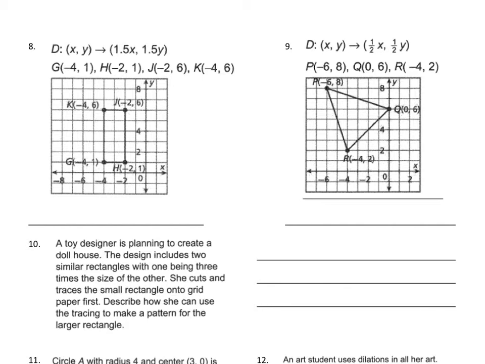Number 8 and 9 are the same. Notice what is going to happen here. We're multiplying it by a number greater than 1, therefore it will be larger than the original. Notice this is going to have a scale factor less than 1, so this triangle is going to actually be smaller than the original.